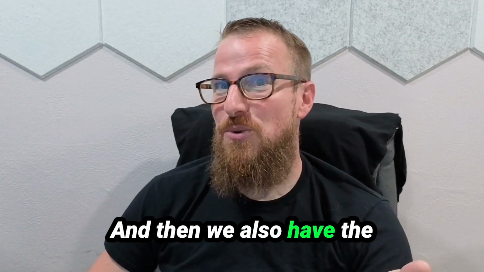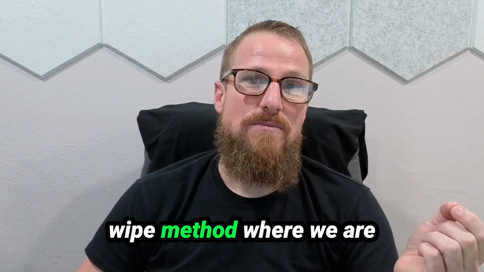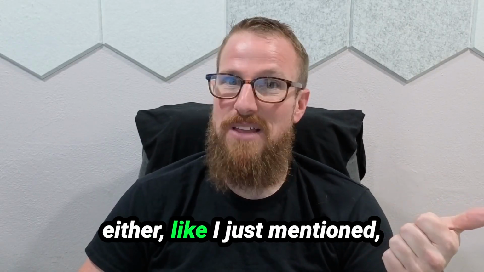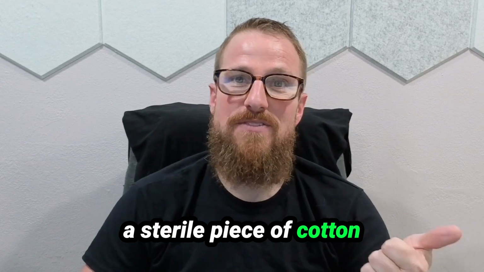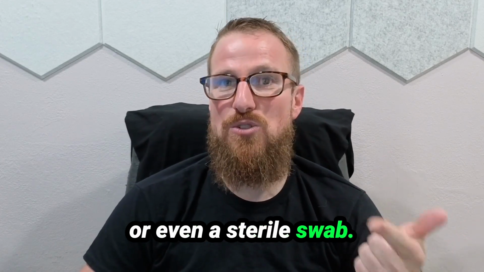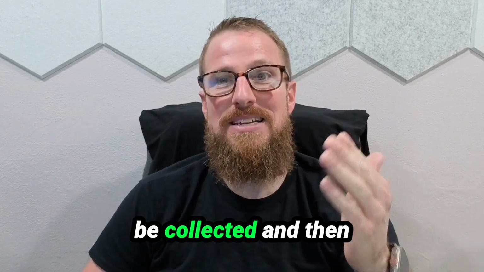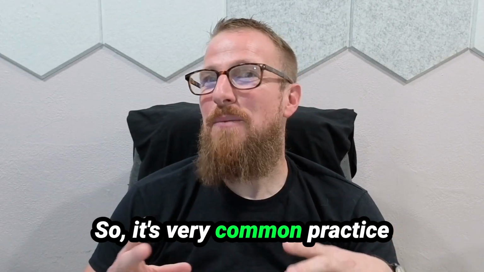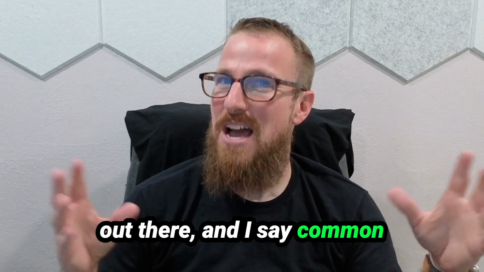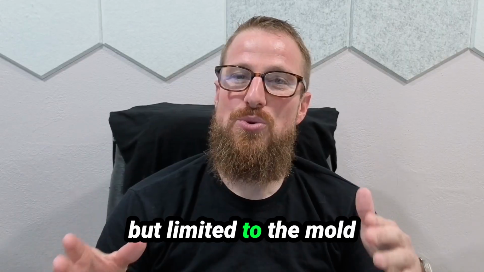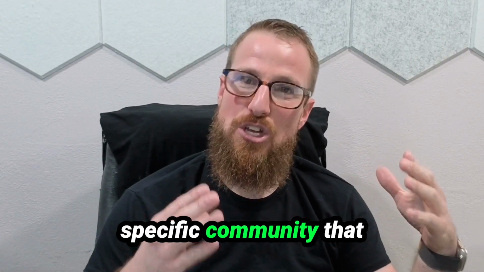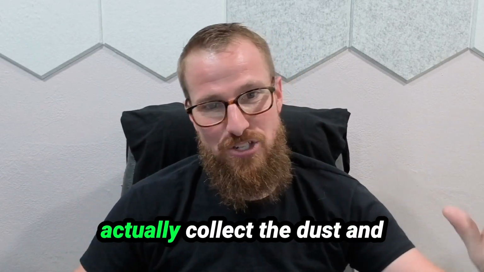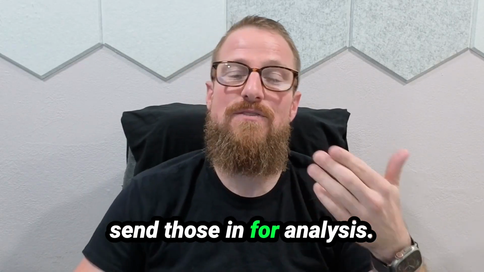And then we also have the wipe method, where we are collecting the dust using, like I just mentioned, either a sterile piece of cotton or even a sterile swab. This could then be collected and sent in for analysis. It's a very common practice out there, and I say common, but limited to the mold-specific community, to use Swiffer cloths to collect the dust and send those in for analysis.